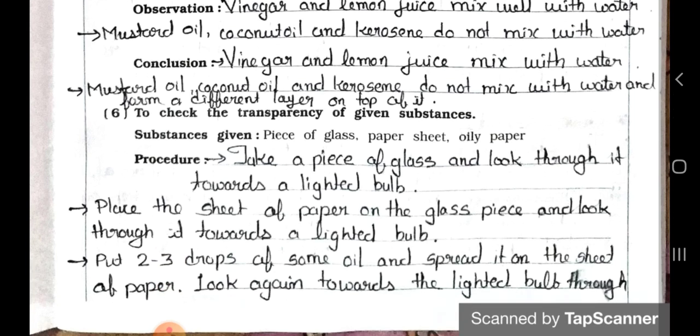See the question number 6. To check the transparency of given substances. Substances given are a piece of glass, paper sheet and oily paper. Procedure is: take a piece of glass and look through it towards a lighted bulb.